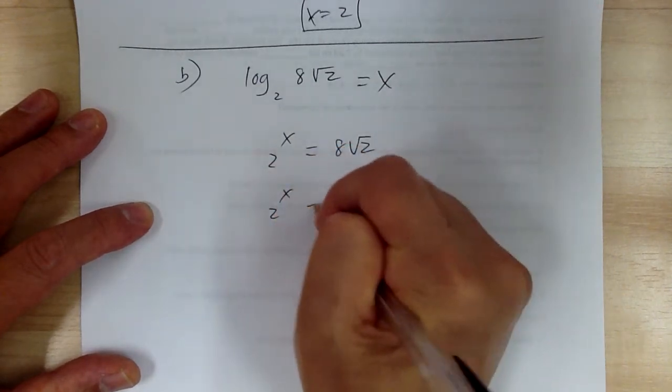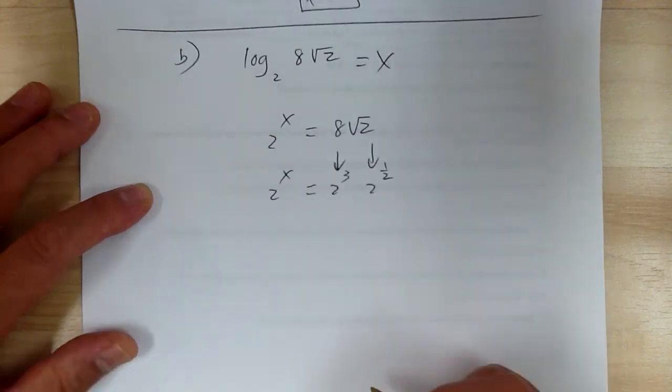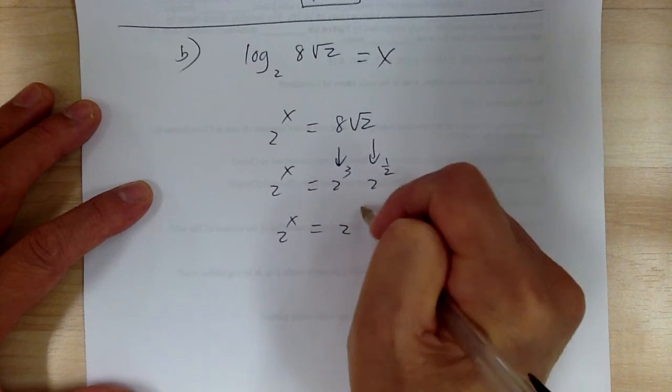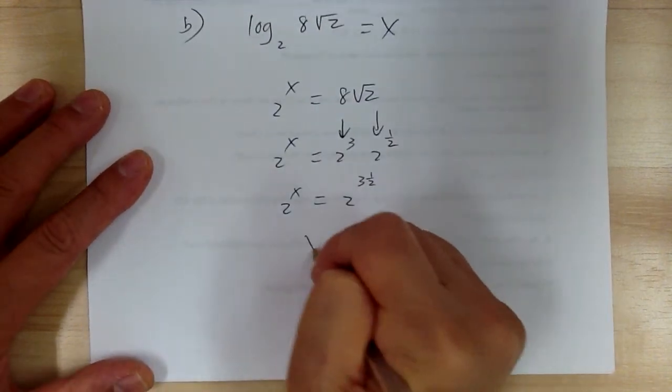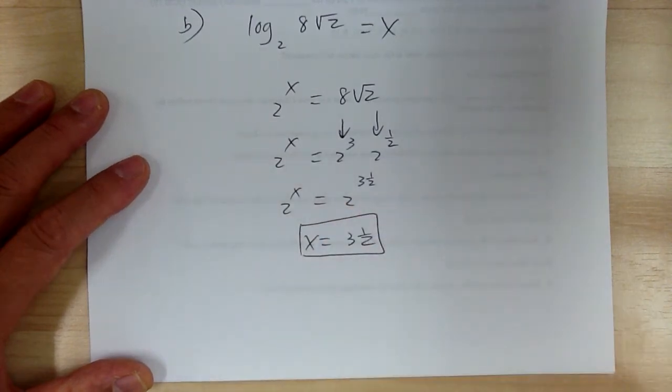So you got 2 to the x equal to, this is 2 to the 3, this is 2 to the 1/2. So you got 2 to the x equal to 2 to the 3 and the 1/2. So x equal to 3 and the 1/2. Now you can use 7 over 2, that's fine.